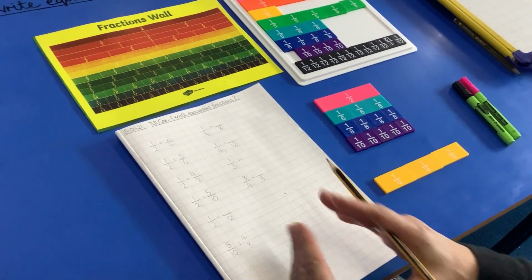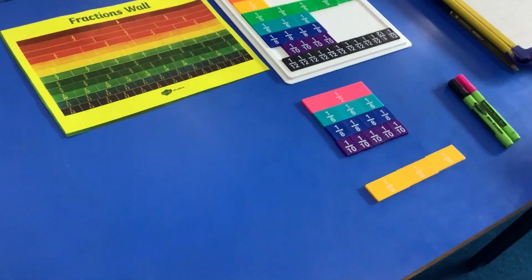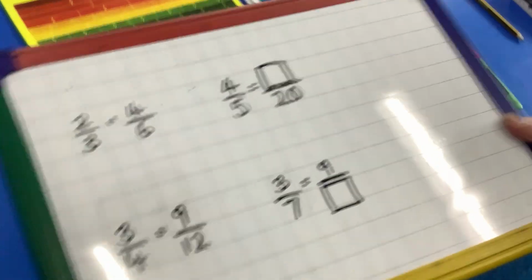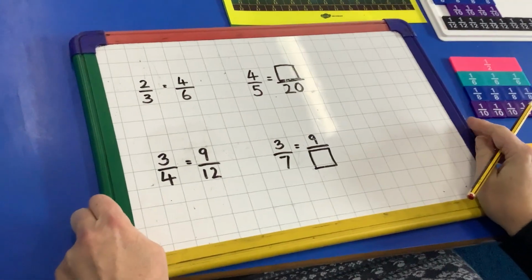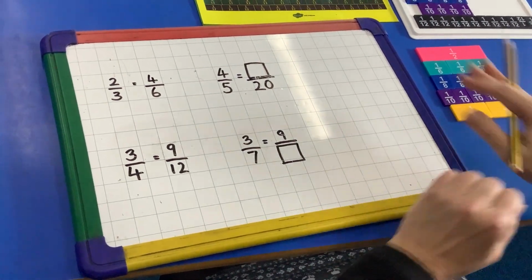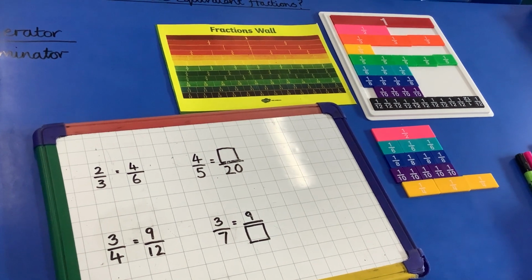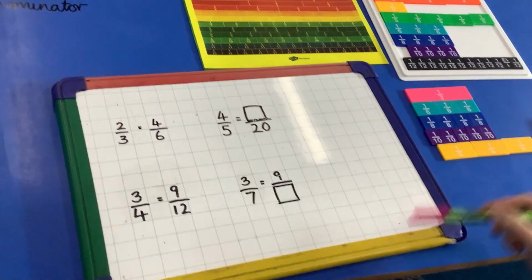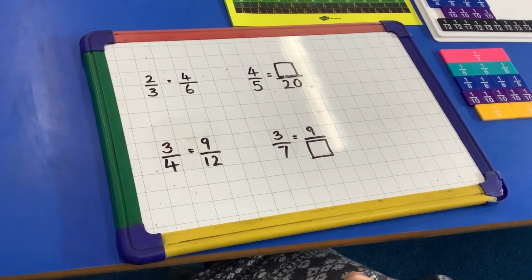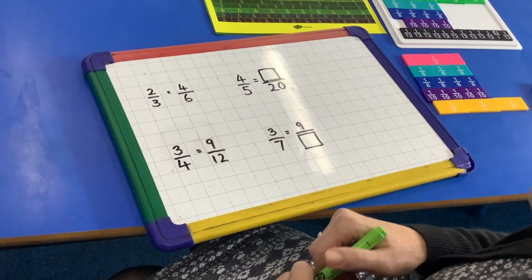Now, if you did this yesterday as part of a challenge, you might like to move on because sometimes you can actually work out an equivalent without using a visual aid, without using equipment or an actual copy of a fraction wall. Now here's where, and I think you may remember last term I keep saying how important knowing your times tables can be.